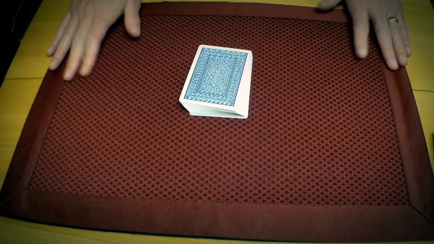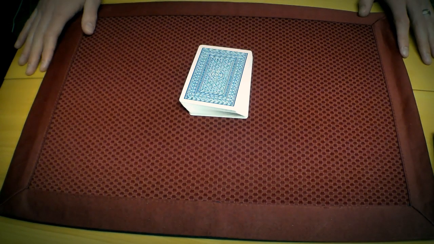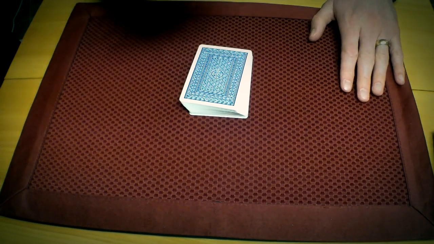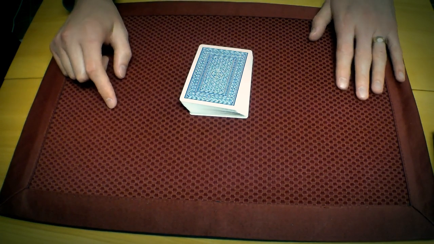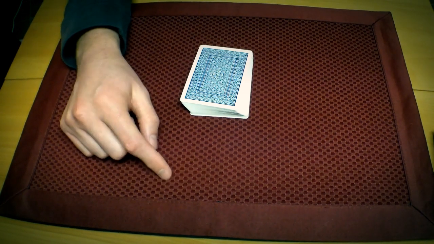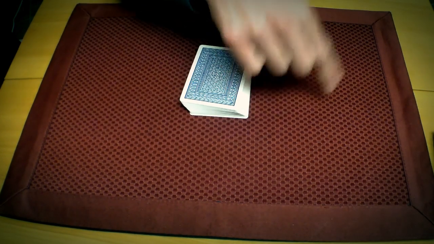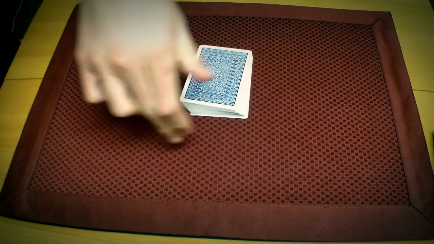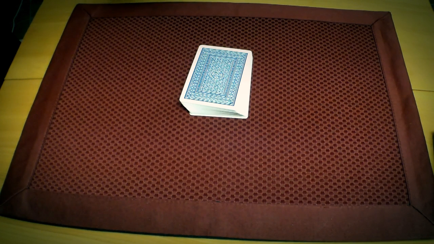So I gave you 4 really good options using the Hofzinser spread call as a call and a force to make a super duper clean kind of presentation of it where there's no handling of the cards going on and other people can deal. A little bit of equivoque added in there.